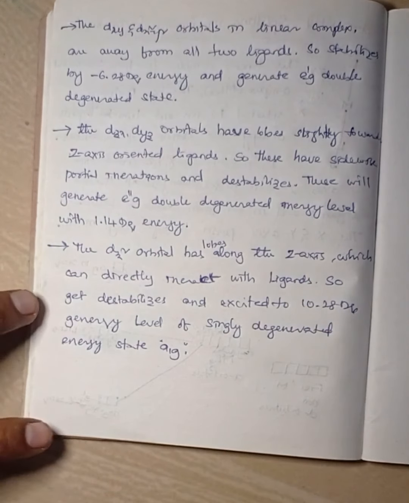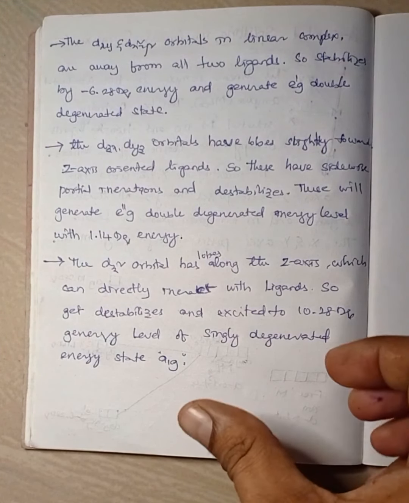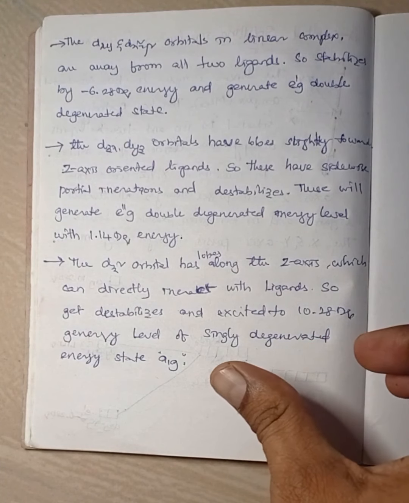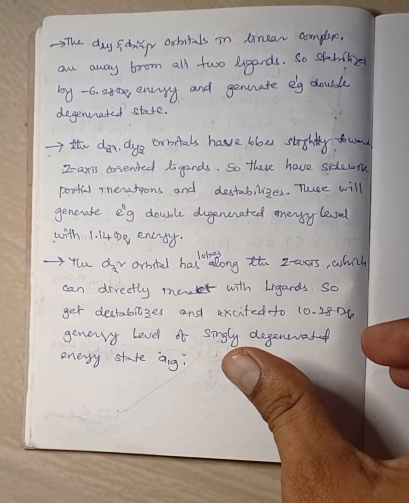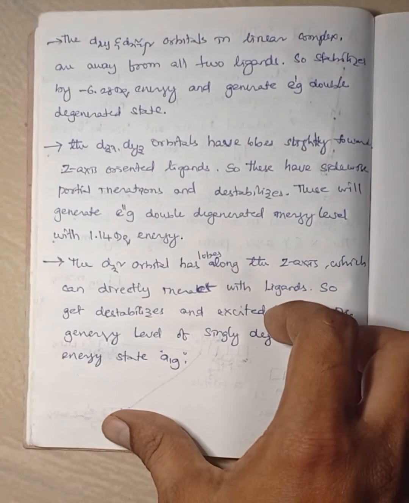Right. So this is the d-orbital splitting pattern in linear complexes. So here I stop. Hope this gives you a better explanation of the d-orbital splitting pattern.